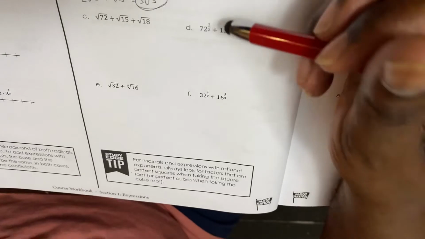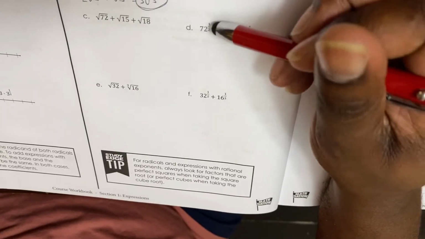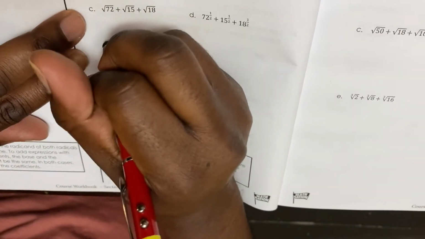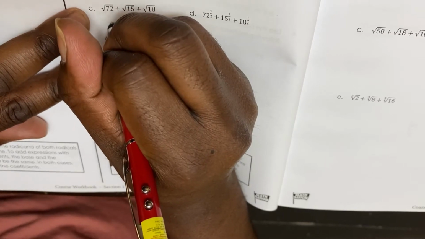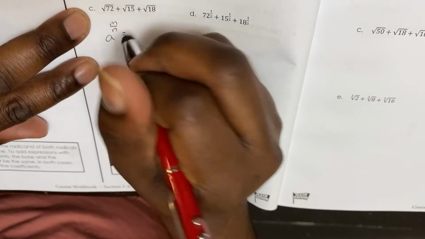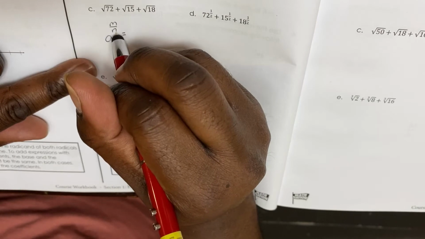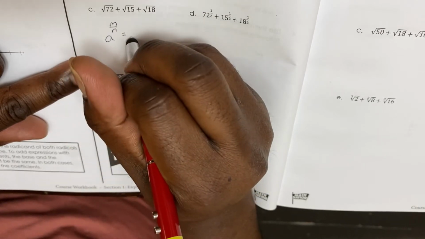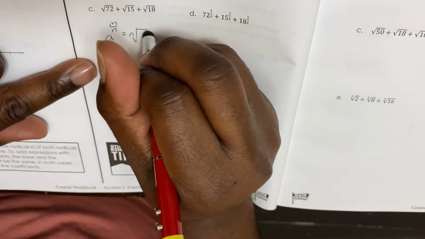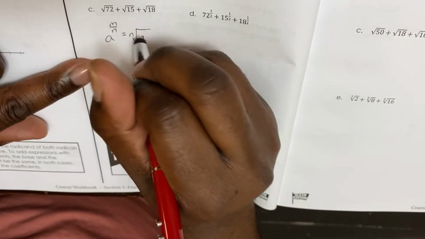I know that rational exponents kind of confuse students sometimes, but remember, today we went over our rational exponents property, which states that if I have an expression that has a rational exponent, I can write it as a radical. The denominator is always going to be the root or the index, and the numerator is always going to be the power.